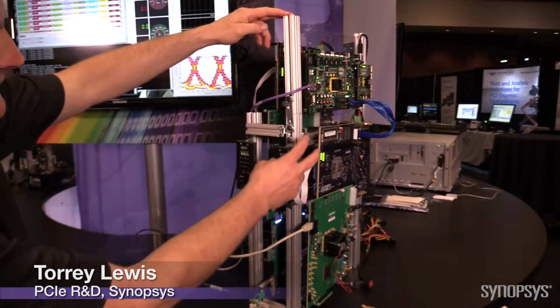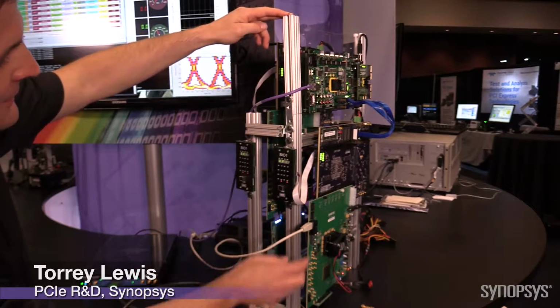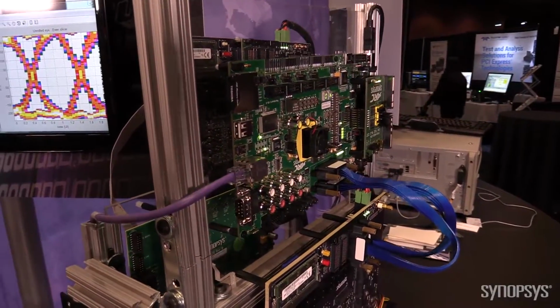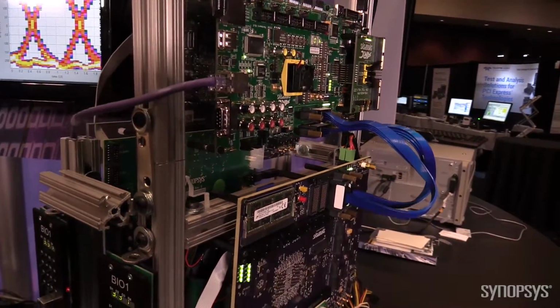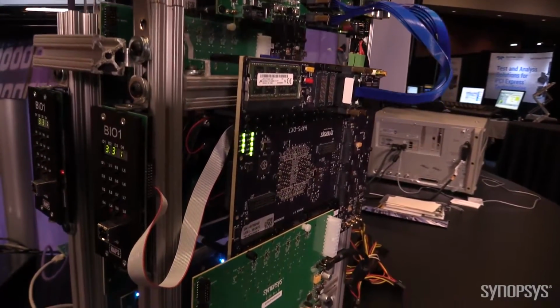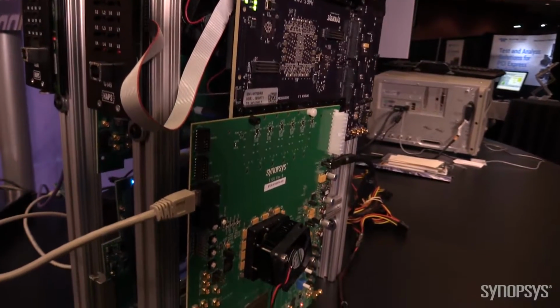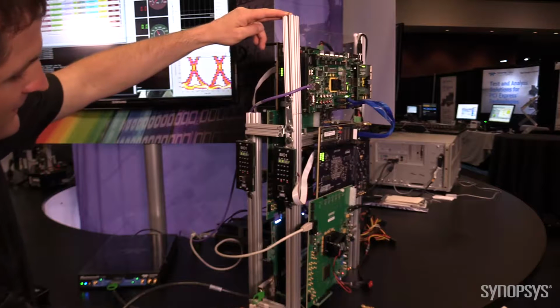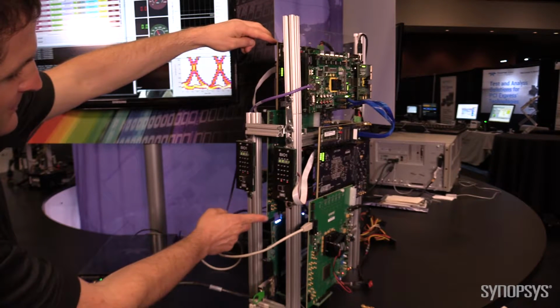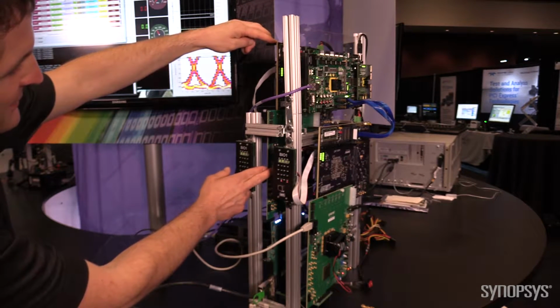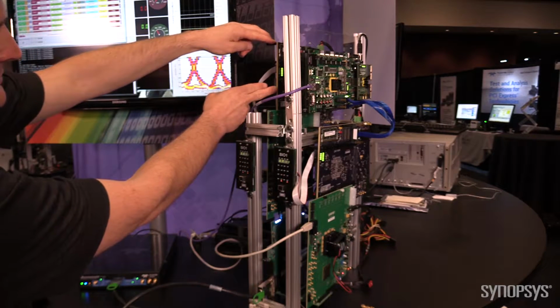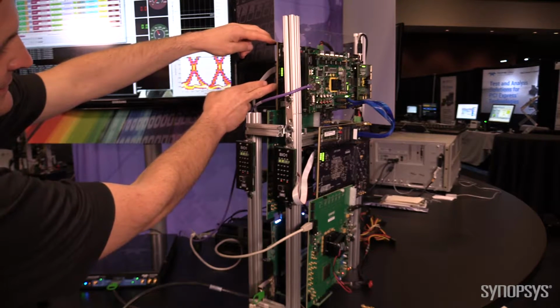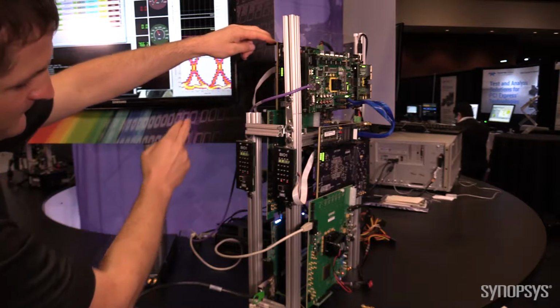I'd like to share with you our PCI Express 3.1 compliant root port. On this side, you can think about this as a motherboard, all the way from the ARC processor down through the HAPS DX7 containing the Synopsys PCI Express core and the Synopsys Gen 3 PHY, as well as through the backplane. On this side, we have the endpoint with the Synopsys PHY, as well as another HAPS DX7 board with the Synopsys PCIe core inside.